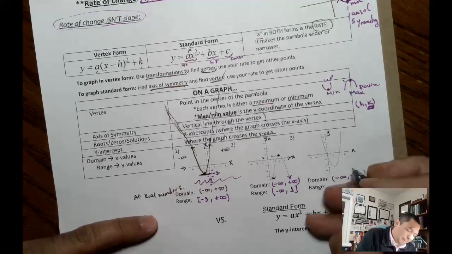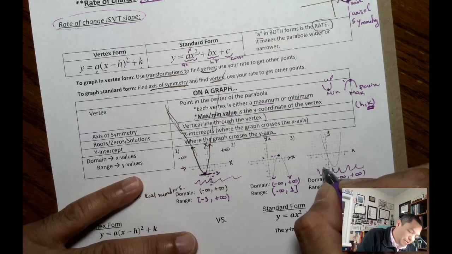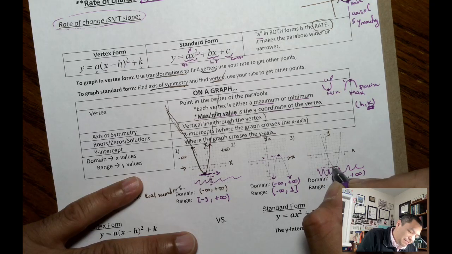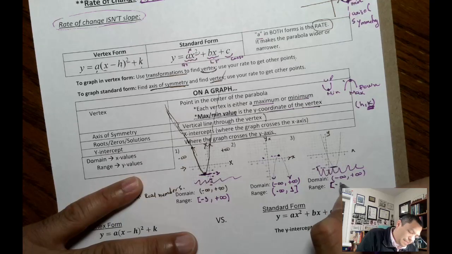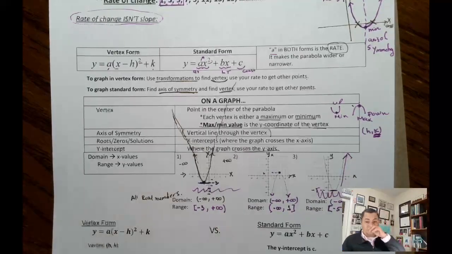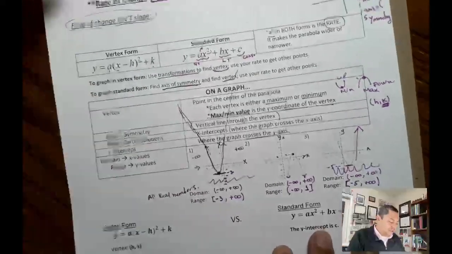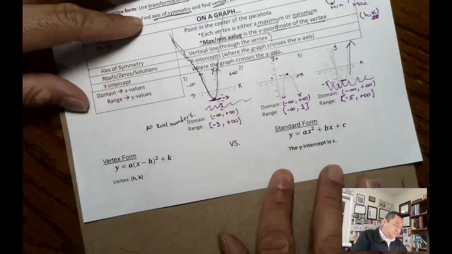Same here. There is no graph in this area, so the graph starts at -5, and goes to positive infinity because it grows all the way to positive infinity. So that's how you're going to calculate the domain and range.